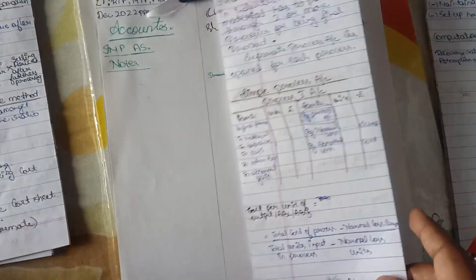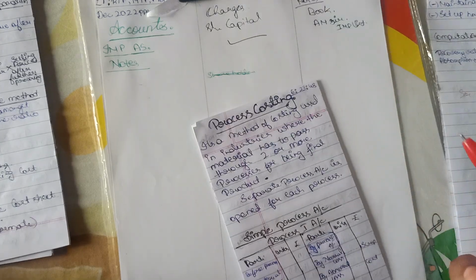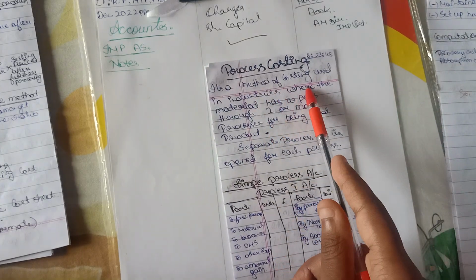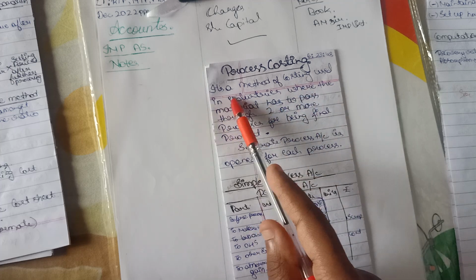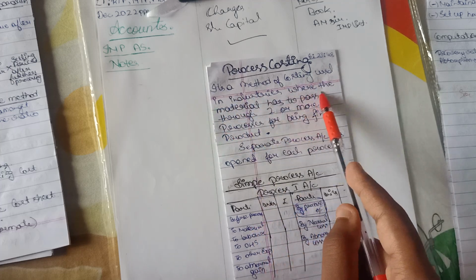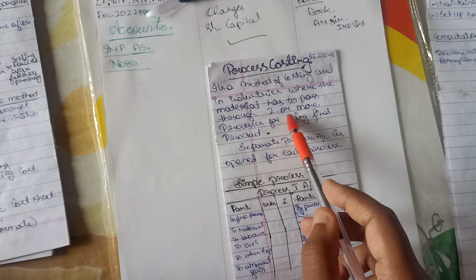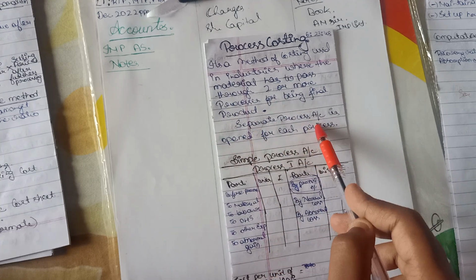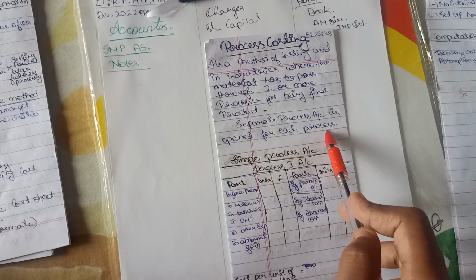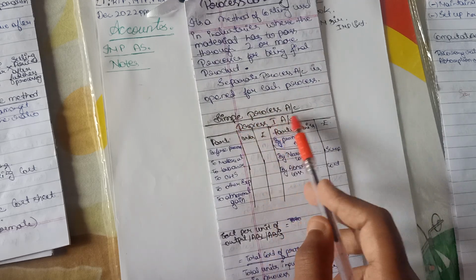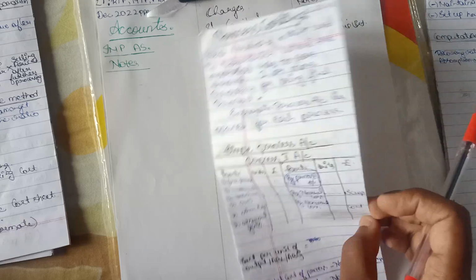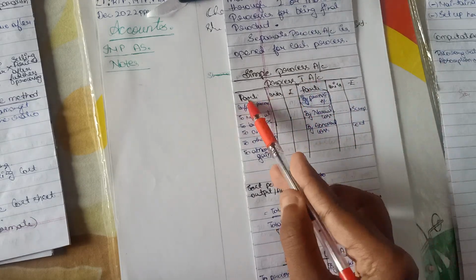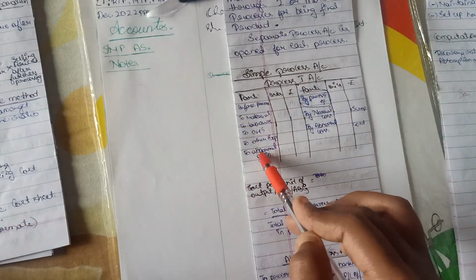Coming to next, the very interesting chapter according to me, that is process costing. It's a method of costing used in industries where the material has to pass through 2 or more processes to become the final product. A separate process account is opened for each process. In a simple process account, the format is process 1 account. We'll be writing all the expenses here.